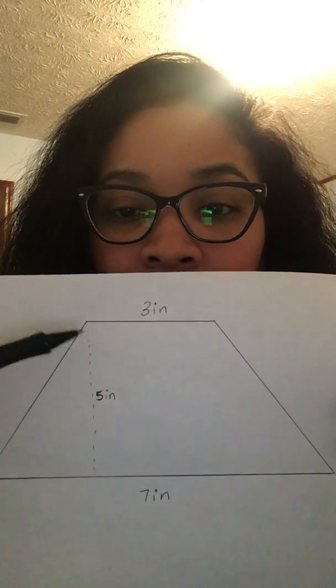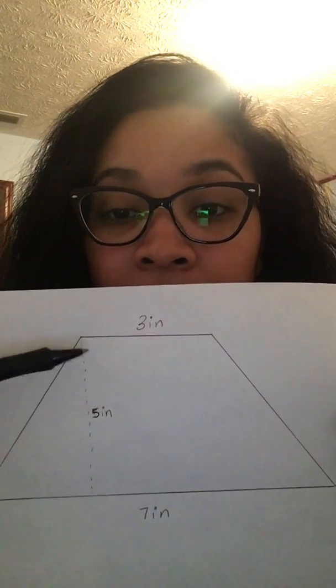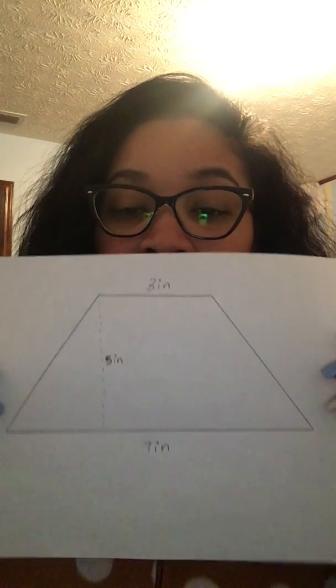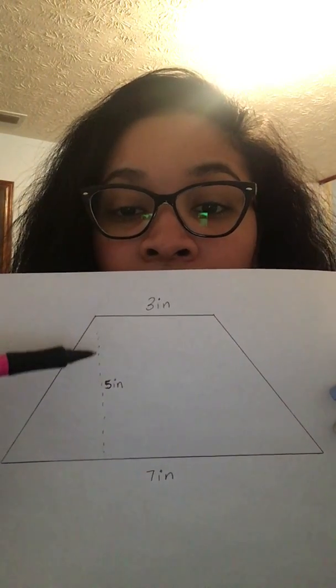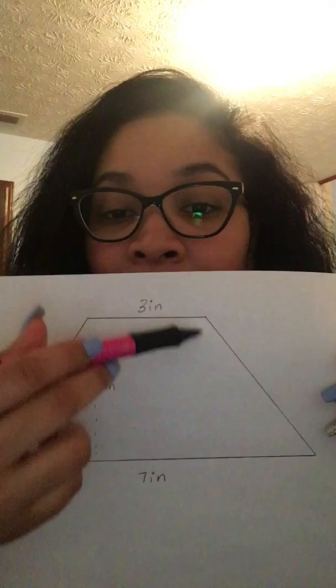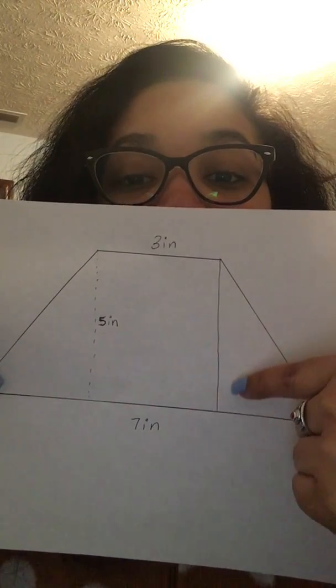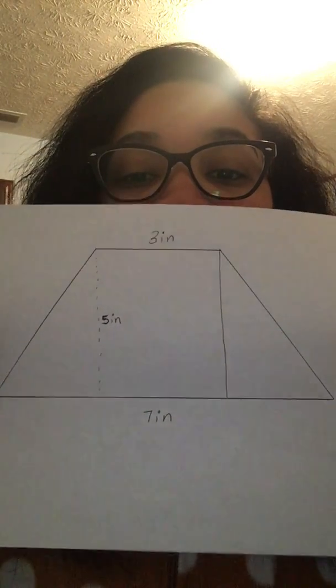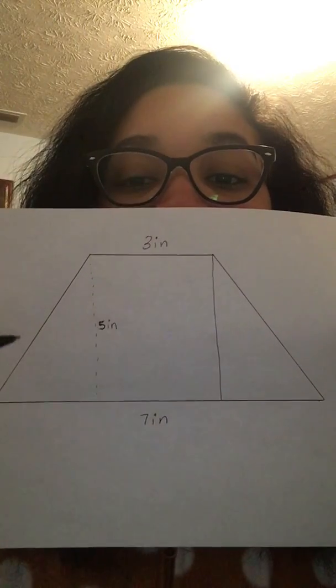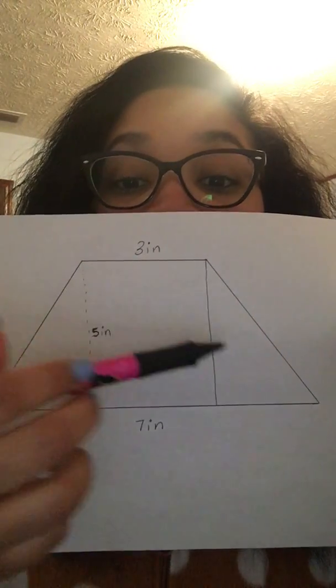So what we're going to do here, remember this dashed line here, this is going to be our height line. Alright, that's our height line. So we're going to take this trapezoid and draw a line going down here, and then we'll do the same here. So let me do that now. Alrighty. So notice all I did was draw a line here going down this way. So you can see that you have a rectangle and you have two triangles.